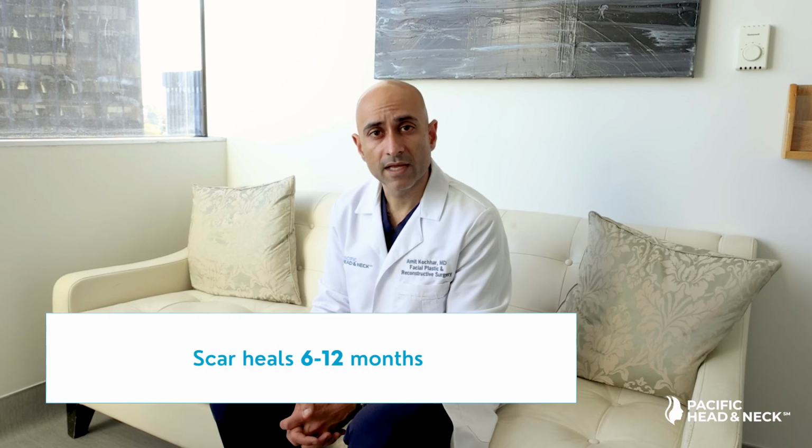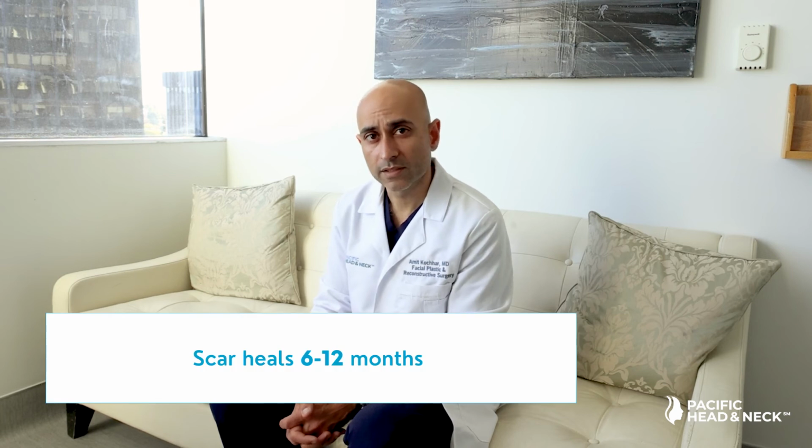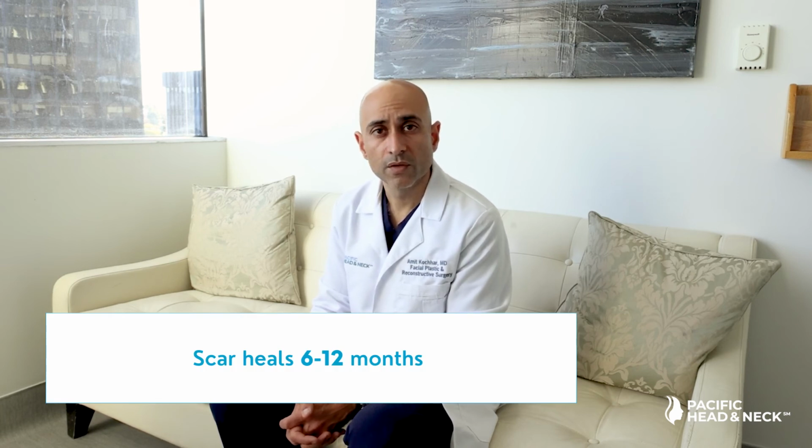There is a scar that forms on the side of the leg where the incision was placed, and that usually heals within 6 to 12 months. If there are any wound healing issues, we'll usually address them during your follow-up appointments, typically at the 1 month, 3 month, or 6 month visit. Again, patients typically do not complain of limited range of motion after the initial healing process.